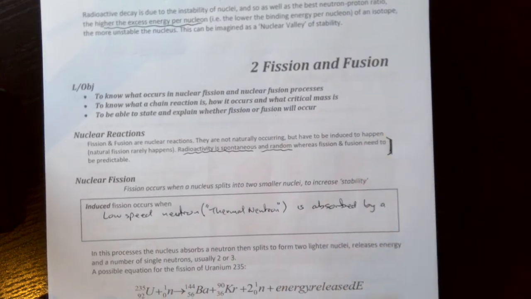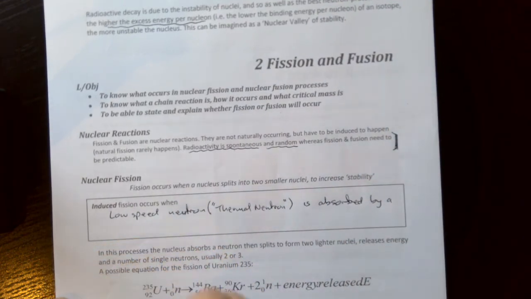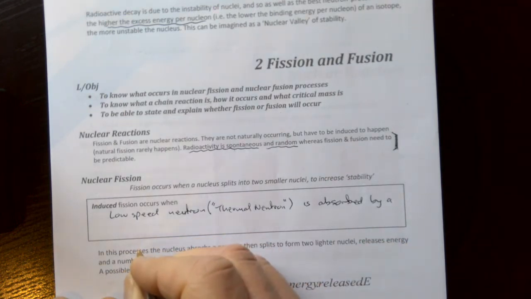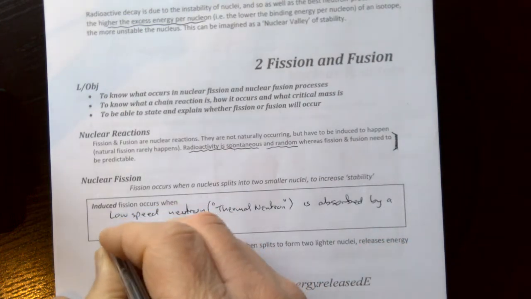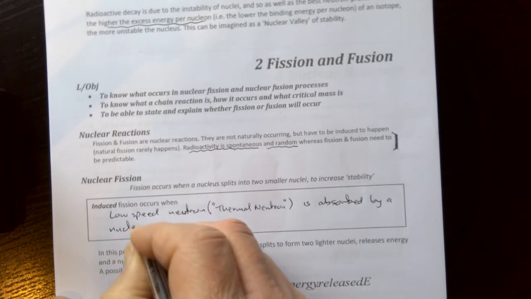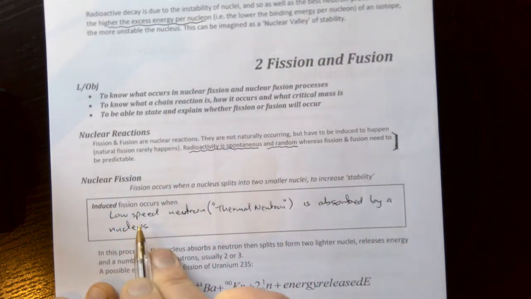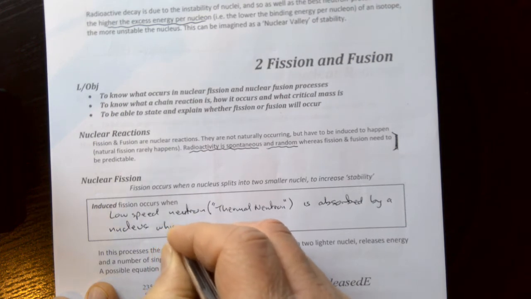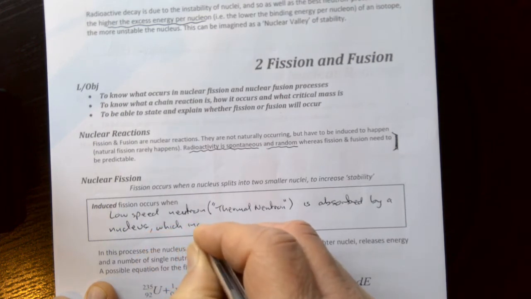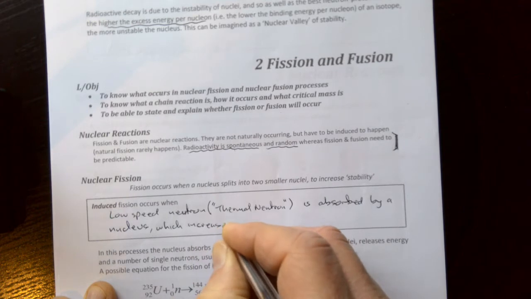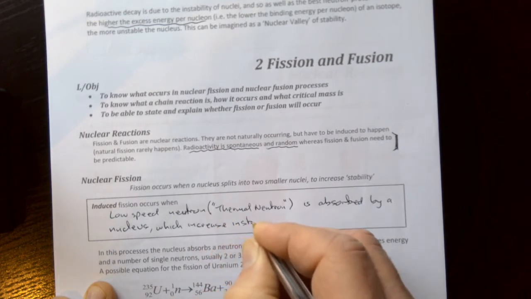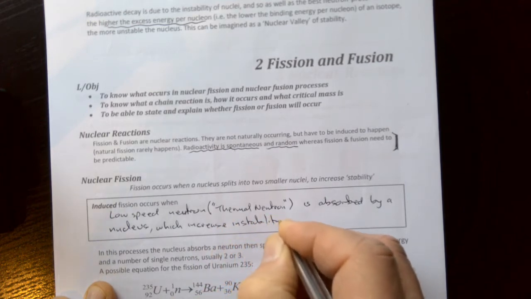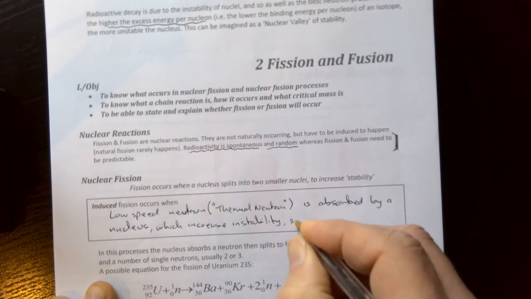You fire it at it, if it was that rigorous, but it's a bit more random than that, unfortunately, because you just throw them in and see what happens. So it's absorbed by that nucleus, which increases instability, so that it splits.